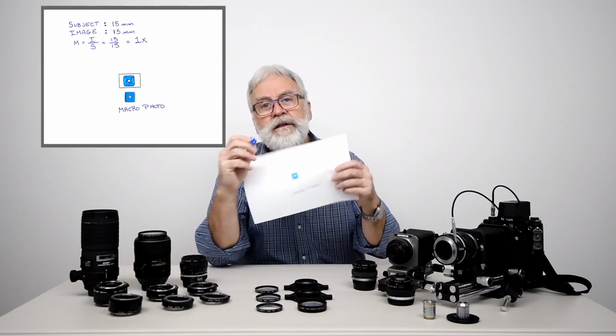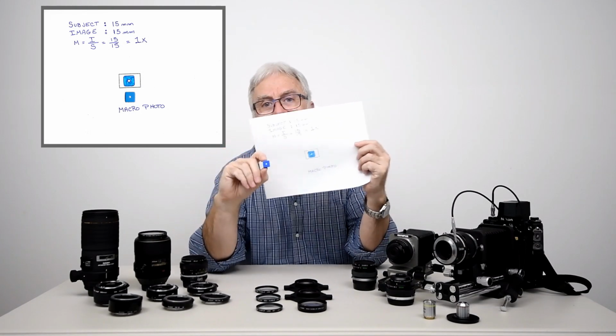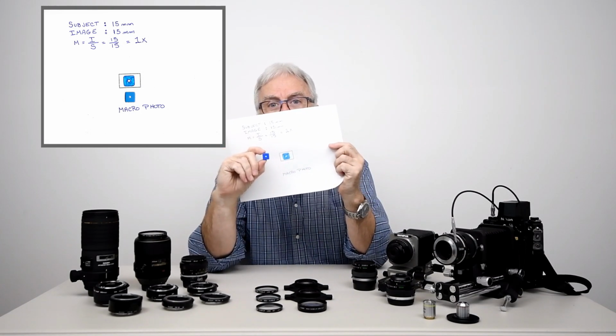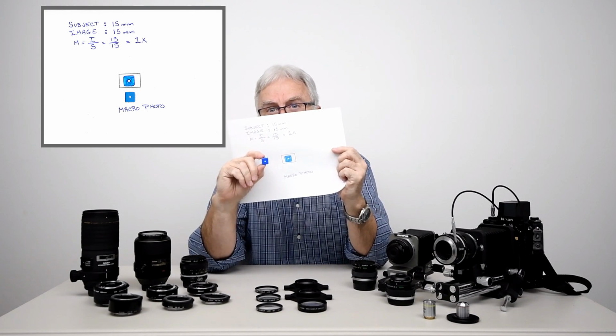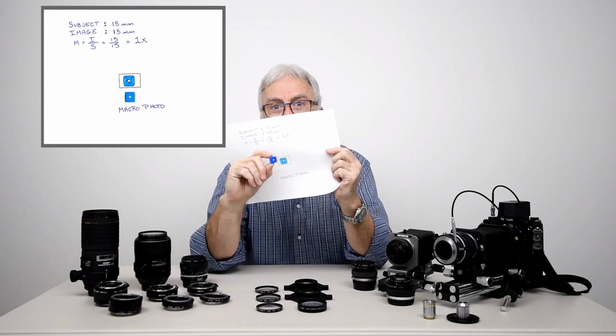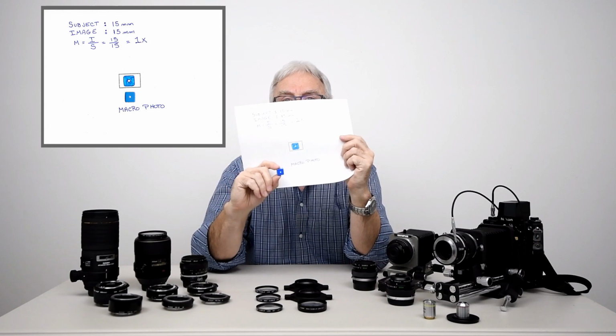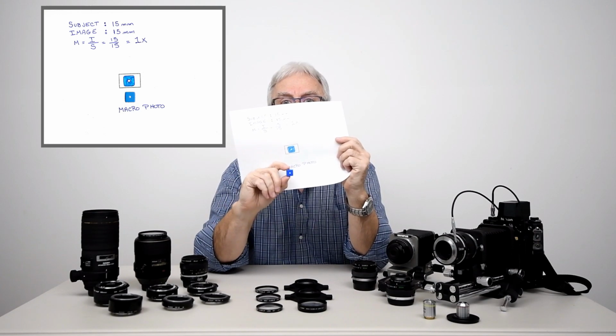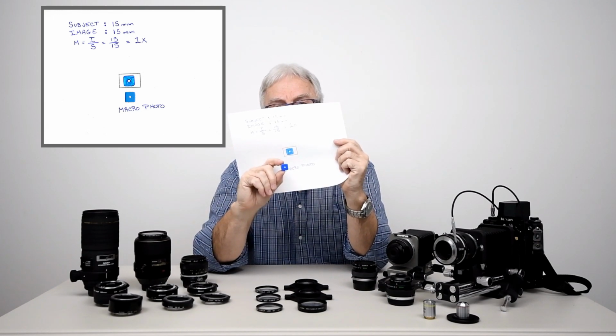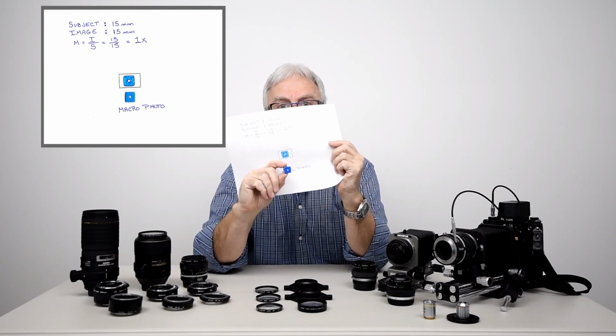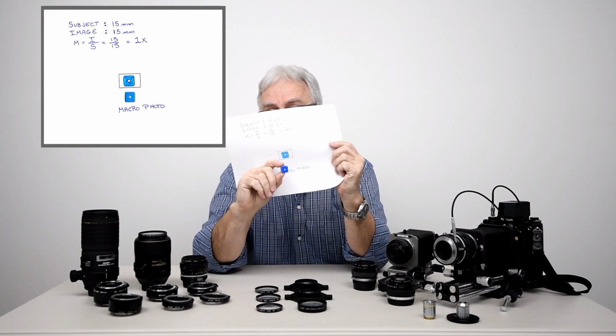For example, right here I have a dice that is that big, and the image of that dice is exactly the same size. So if I take the image size divided by the subject size, 15 millimeters divided by 15 millimeters, I have a magnification ratio of 1x or life size.